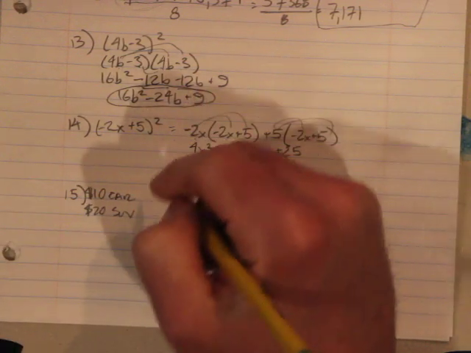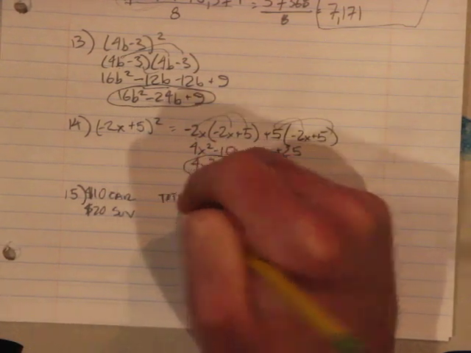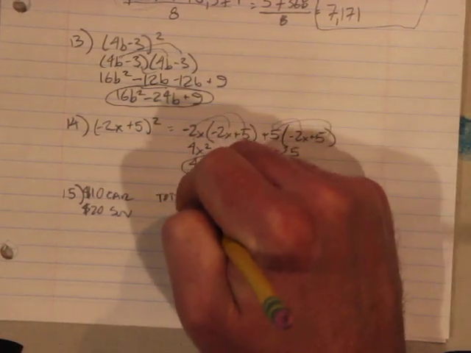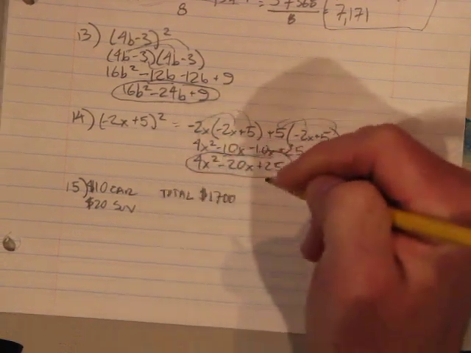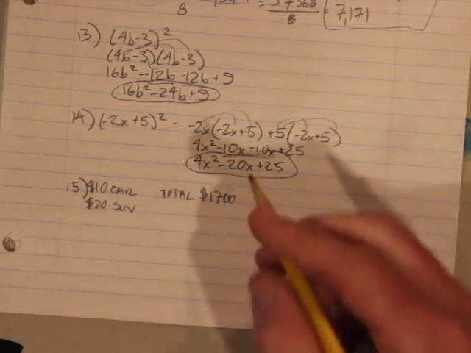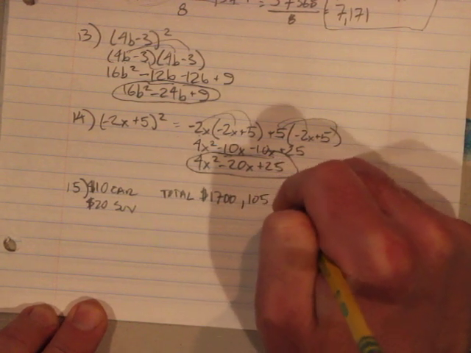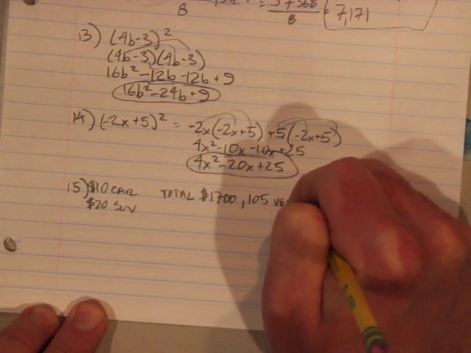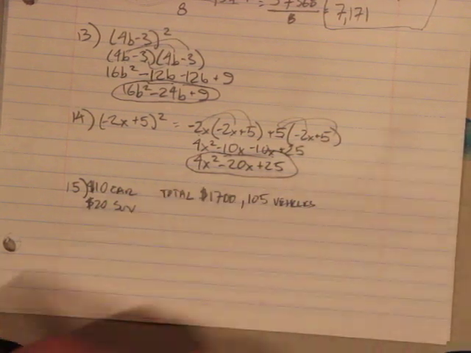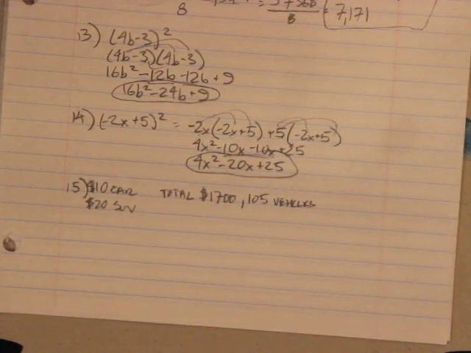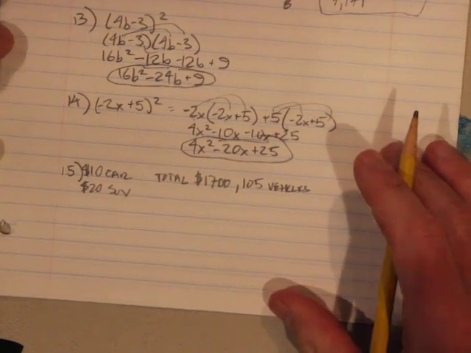Their total is $1,700 for washing 105 vehicles. Alright, that says vehicles, just trust me. How about that? How many of each kind did they wash?